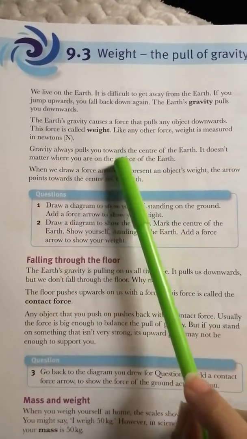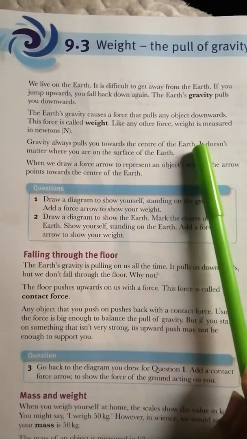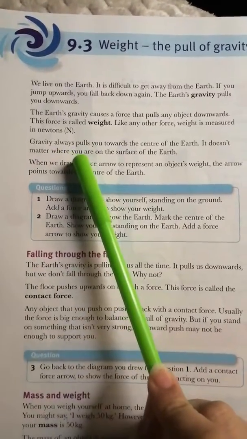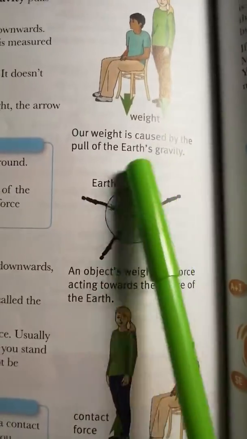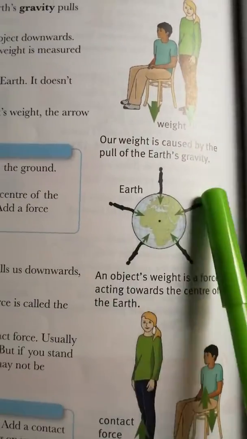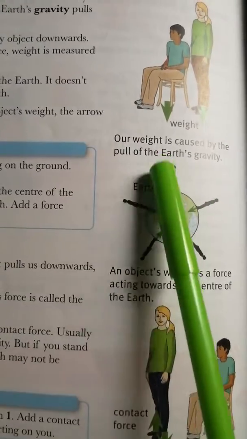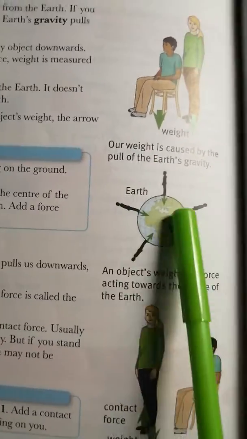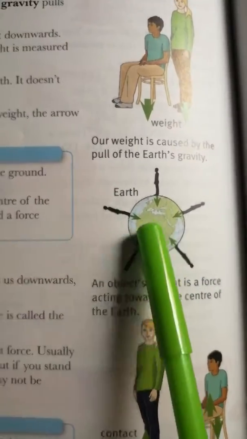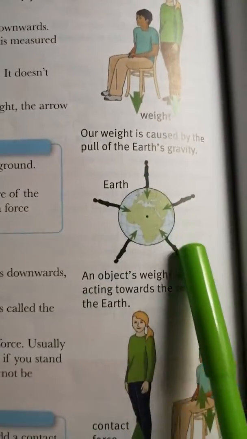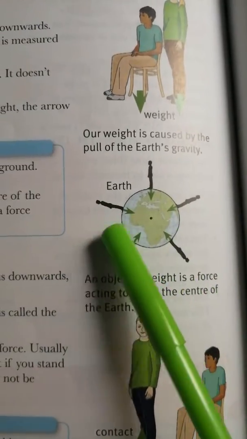Gravity always pulls you towards the center of the Earth. It doesn't matter where you are on the surface. So we have the Earth here, and people all around it, they all get pulled to the center due to gravity. And you can see these arrows, remember the force diagrams? They're showing that the gravity is pulling them downwards.